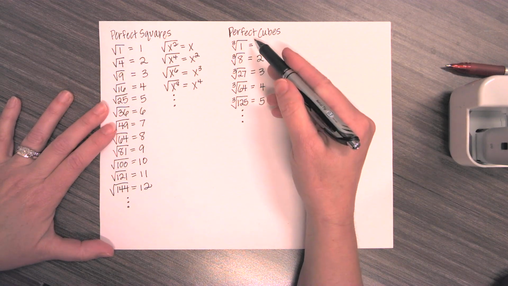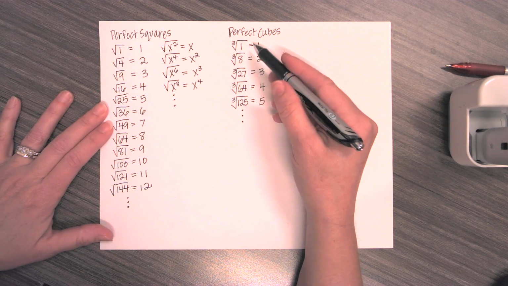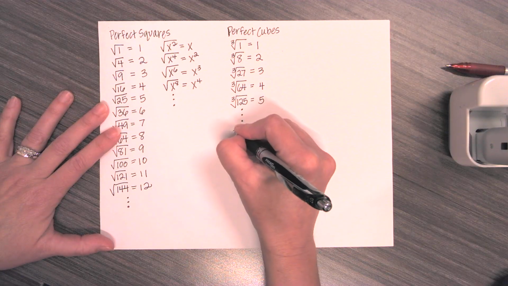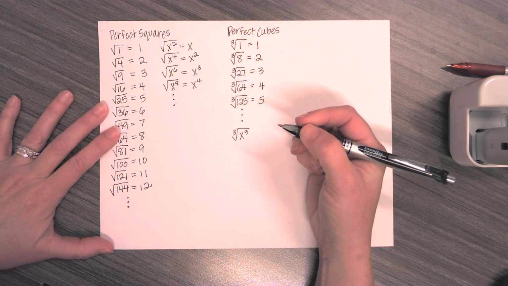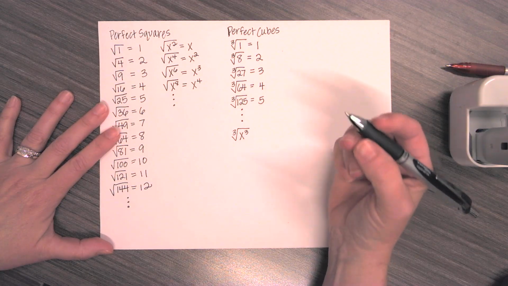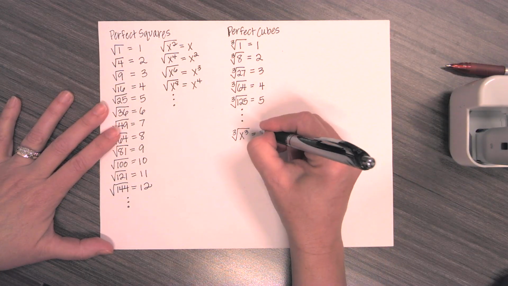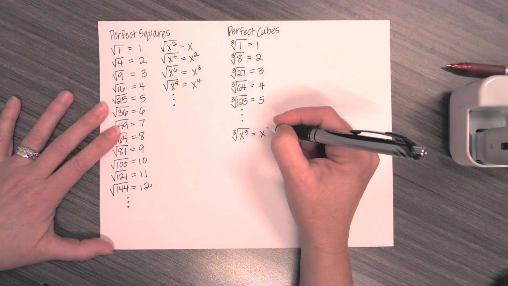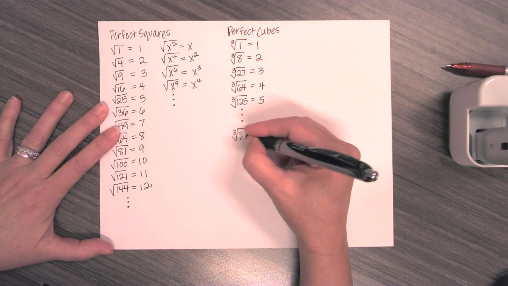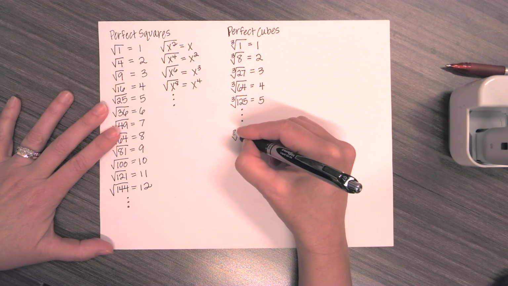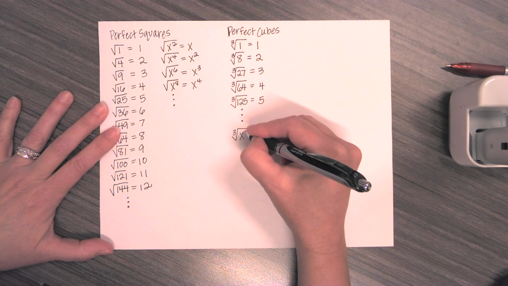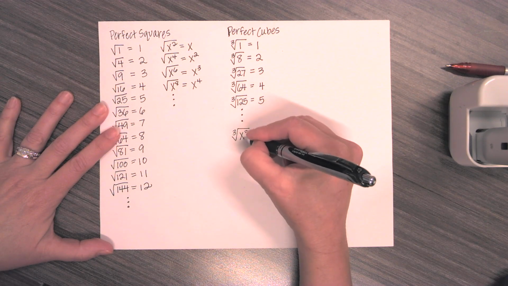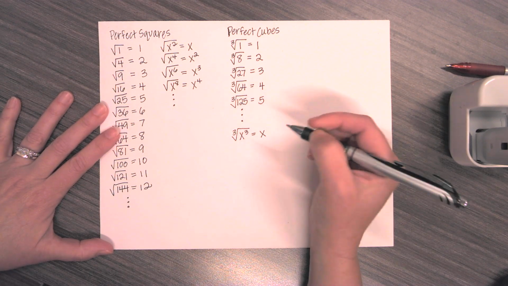Now, you can also have variable terms that are perfect cubes. Again, I'm going to use the variable x, but this could be any letter. The first perfect cube is x cubed because x times x times x gives you x cubed. So when you take the cube root of x cubed, notice how the cube and the cube root cancel each other out. If you have something cubed and then you take the cube root of it, the answer is just whatever the base was, so x.